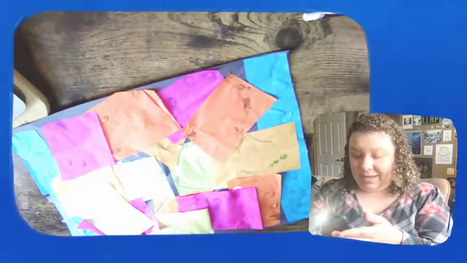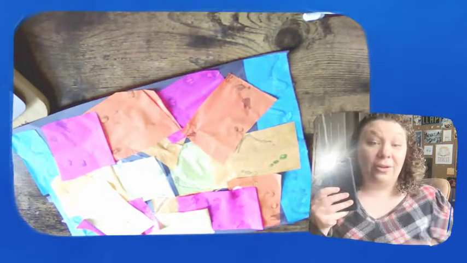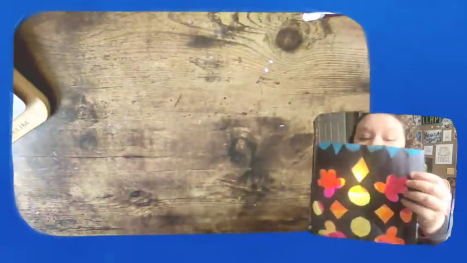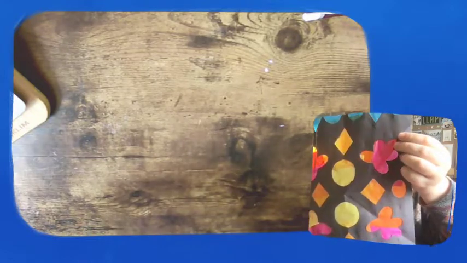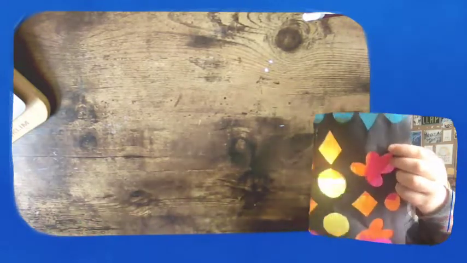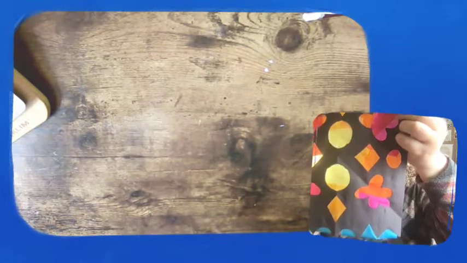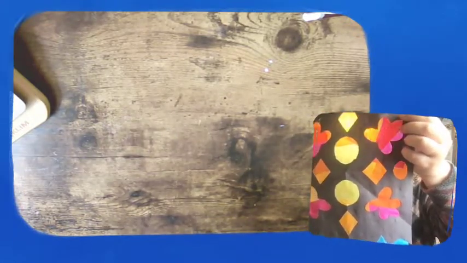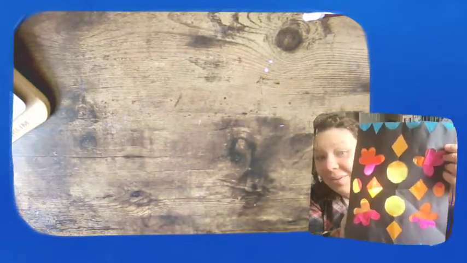Now, what you can do, if you have a window when you're done, you can put your art up to a window. Or if you don't have a window, you can also use the flashlight as well. And look, do you guys see the light coming through the color? Just the same as stained glass? I do.